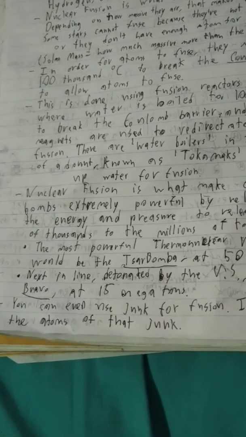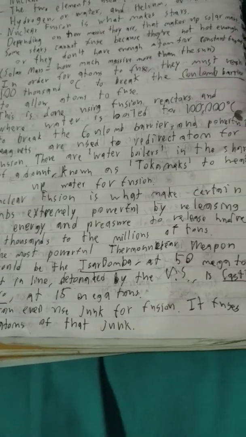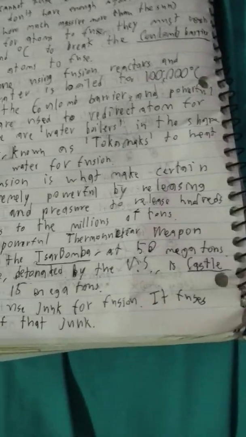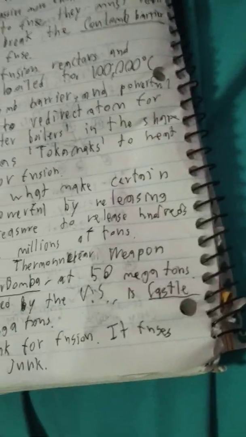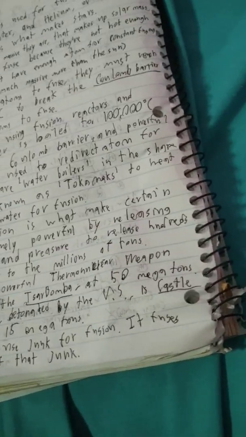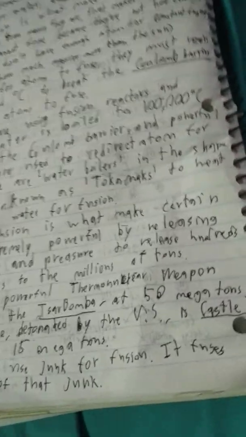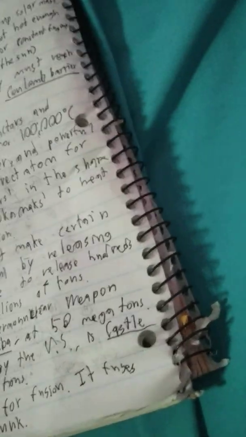Therefore, nuclear fusion, when detonated, will release energy with a blast radius of tens of kilometers. The most powerful thermonuclear weapon would be the Tsar Bomba, which is around 50 megatons, followed by the Castle Bravo, which is also from the United States. Tsar Bomba is from Russia, hence the word tsar.